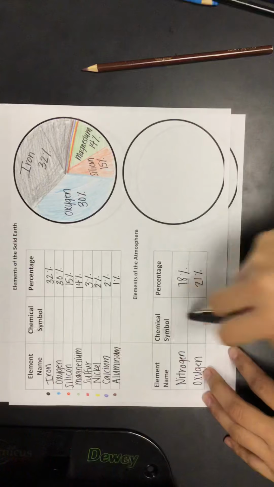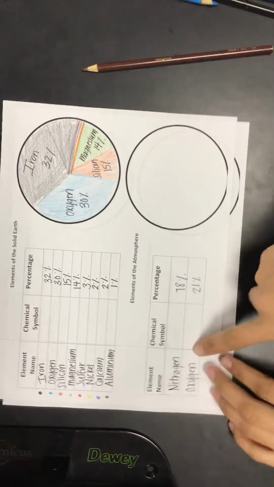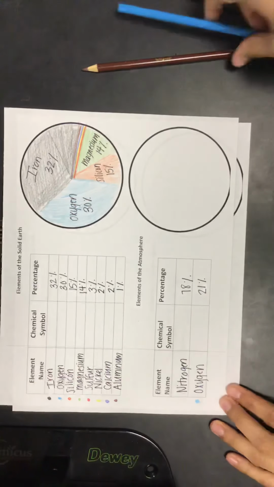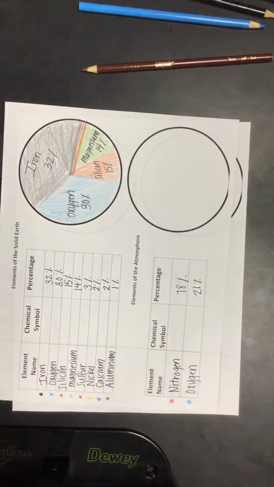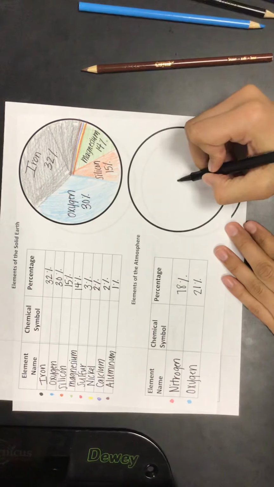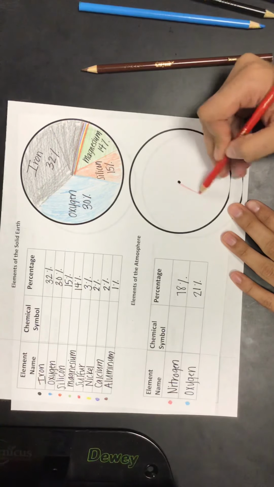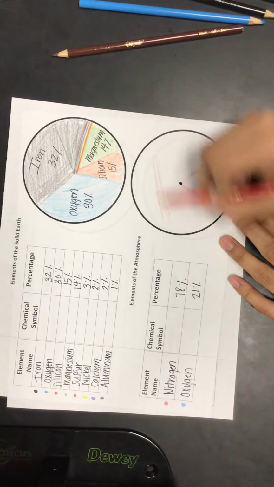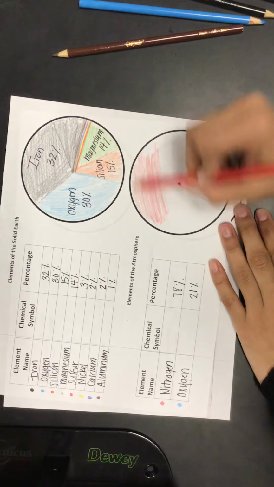So in a moment after the video, please don't forget to go back in and fill these out using your periodic table. Up here, we did oxygen blue, so I'm gonna still use blue for oxygen. We didn't have nitrogen, so I'm just going to pick a color. Let's use red, okay? So I'm going to put my dot in the middle of my pie chart, okay? So about 80% of this needs to be red. So I'm going to make a line here, and I'm going to make a line about there, okay? So shade all this in red. All this should be red.